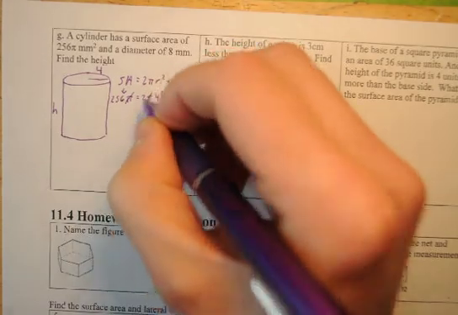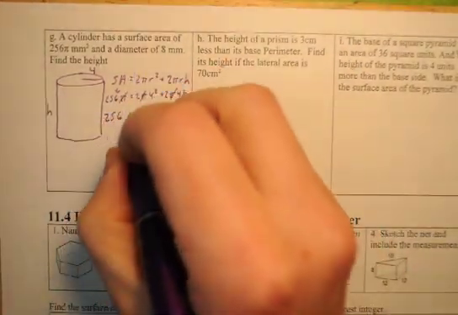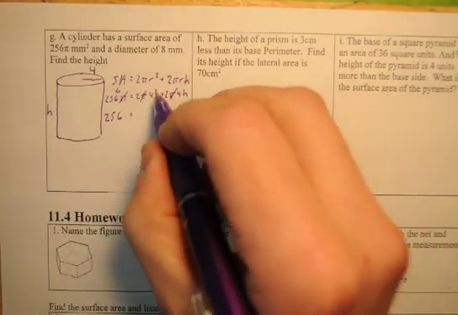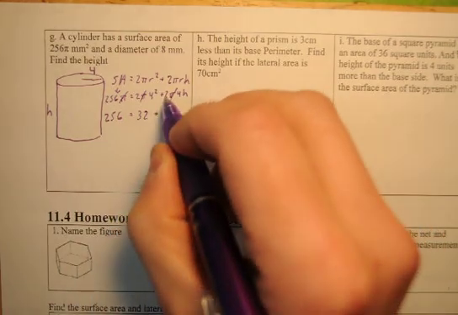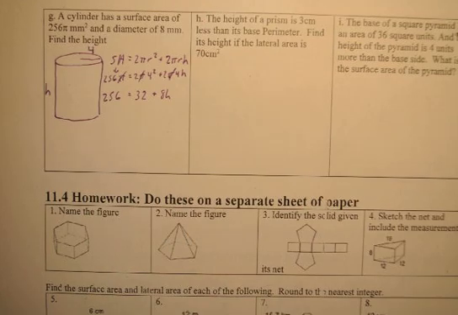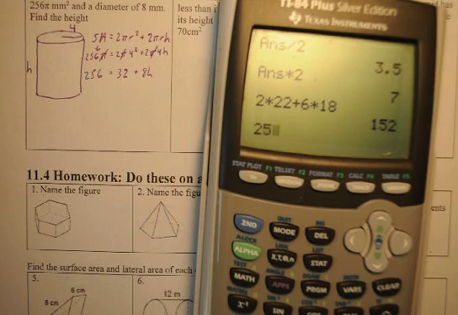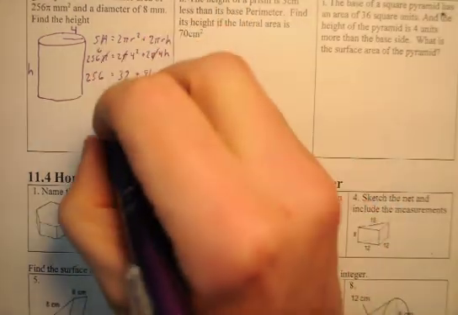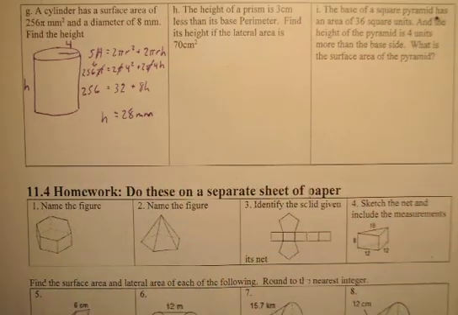Now, the pi's can cancel each one of those, so we can make this look a little prettier. 256, 16 times 2 is 32, and that's 8 times h, 8h like that. Now we just subtract and divide. So 256 minus 32 divided by 8 is 28. Apparently h is 28 millimeters.